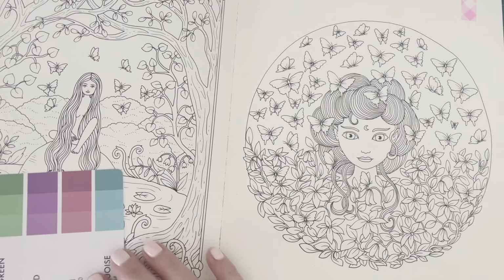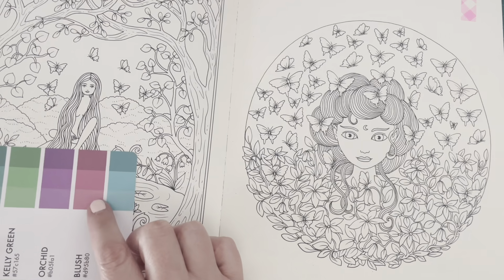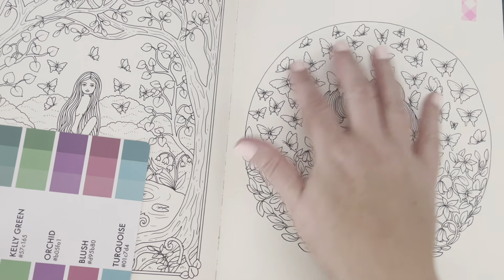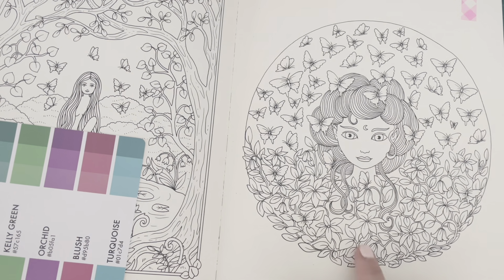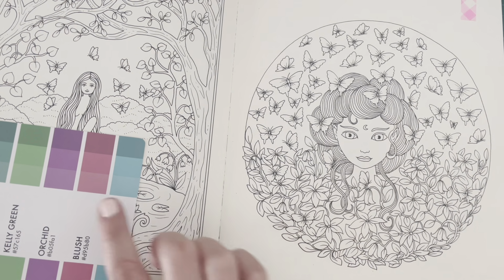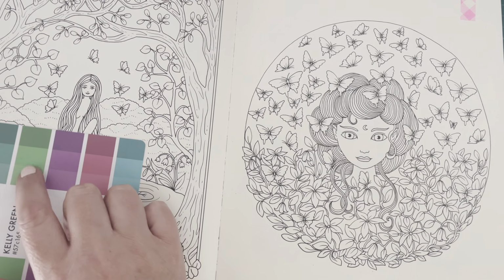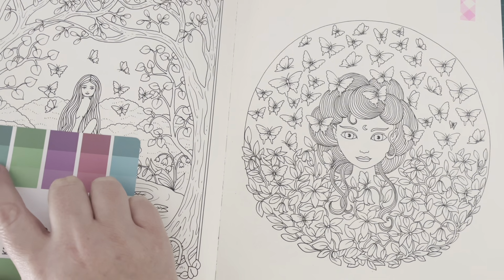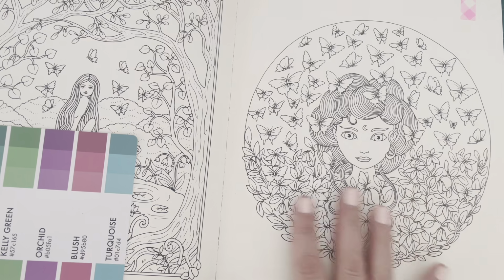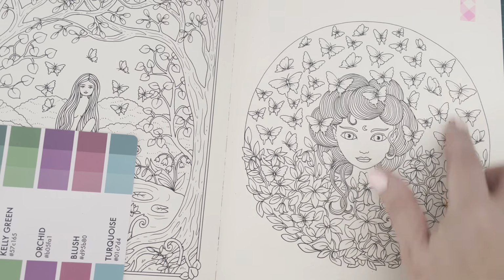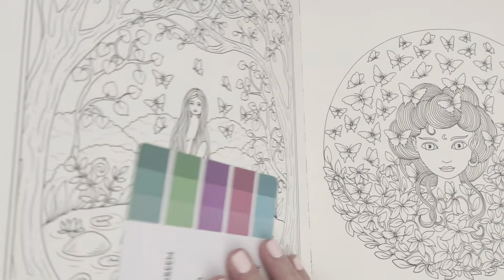Then on this page, it's going to be the same thing. So the girl is going to have the same color combination, and for her hair I think I'm going to use this blush pink color. The butterflies are all going to be this gorgeous orchid color. There's a couple of little flowers in here as well, which I will do in the same pink as the hair. And then all the leaves, I think I will probably use the Cali green combination or maybe the mint. I'm going to see how that works out on this page, and then think about how I'm going to tackle it over here, and then I'll have the turquoise for the background of this piece. So yeah, that's it.